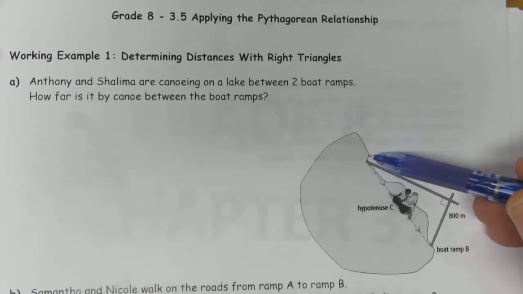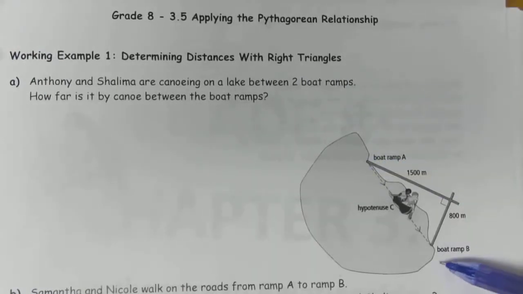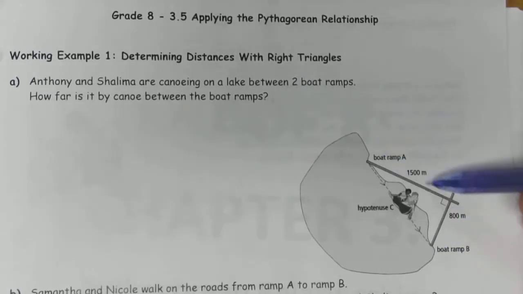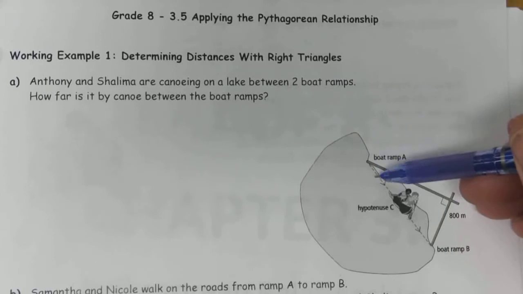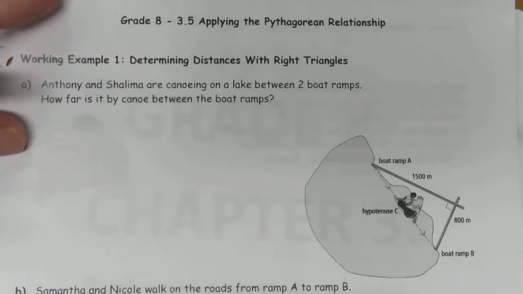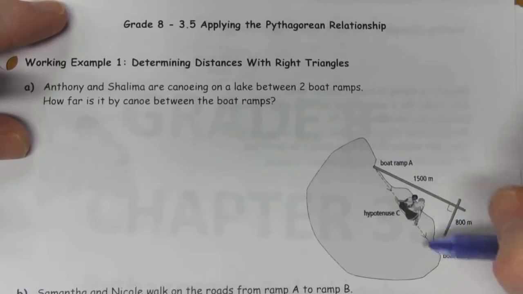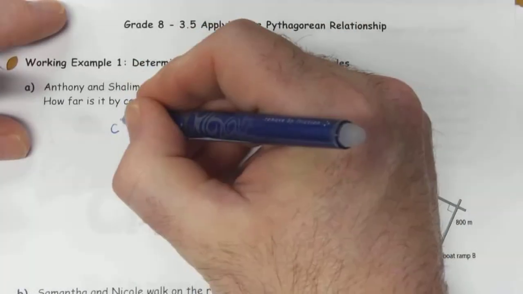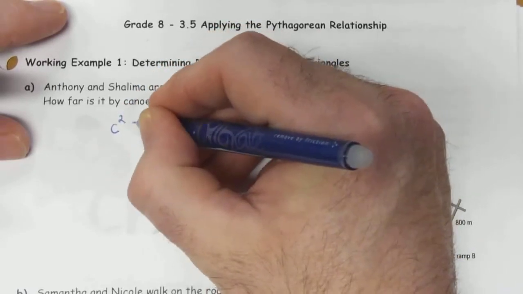So we've got boat ramp A located here, boat ramp B is here. We've got this triangle where this distance on the leg is 800 meters, this other leg is 1500 meters, and they're actually canoeing on the hypotenuse of this right angled triangle. So in order to do that, we need to calculate the hypotenuse. Fortunately they used the letter C for the hypotenuse, which is the standard variable.